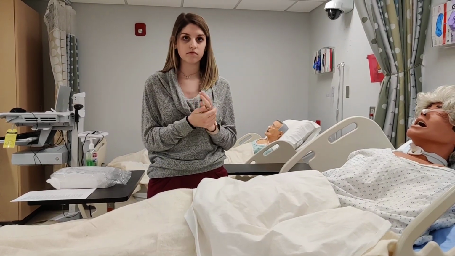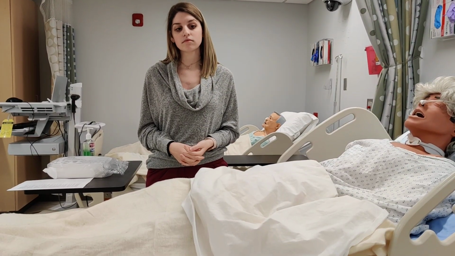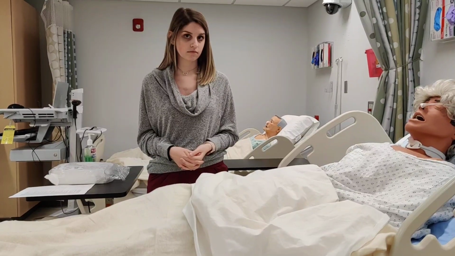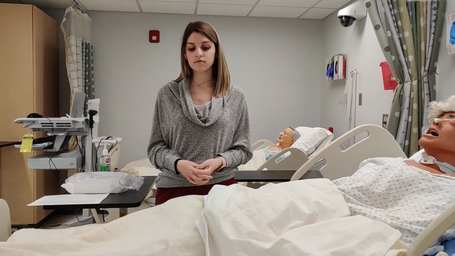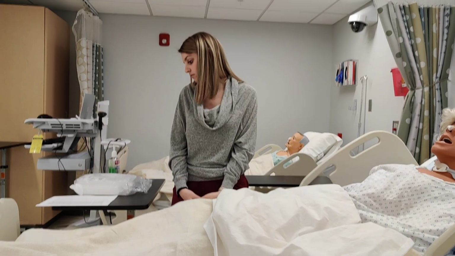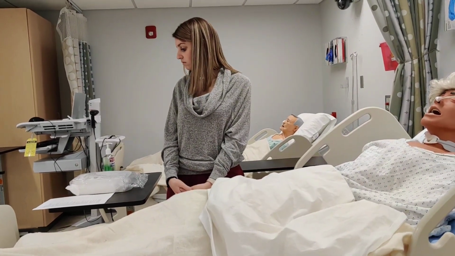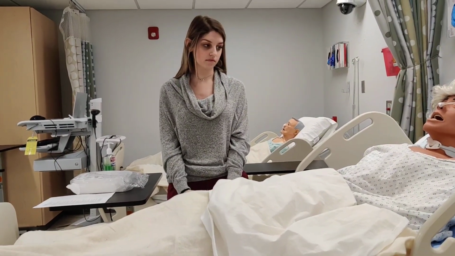Gabby is going to be demonstrating an indwelling catheter placement on a female patient today. Another term that you may hear used quite frequently is Foley. Foley is a brand of catheter, but they're interchangeable. So for lab, you may hear me say Foley or indwelling catheter. Foley is just a shortened version to make it a little bit easier.